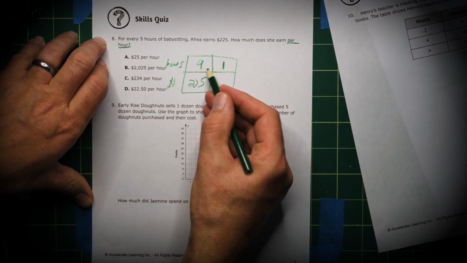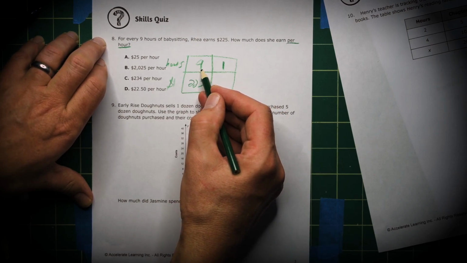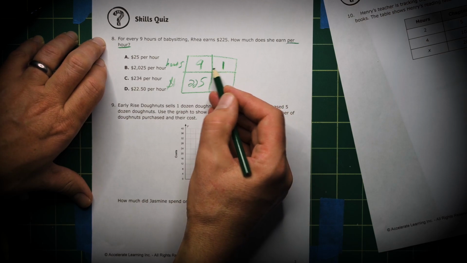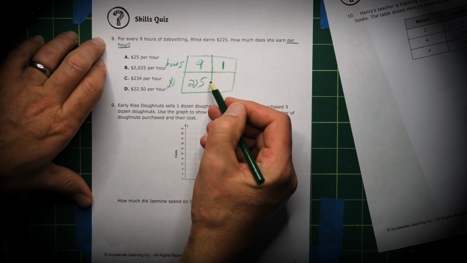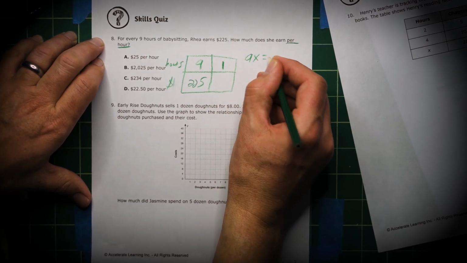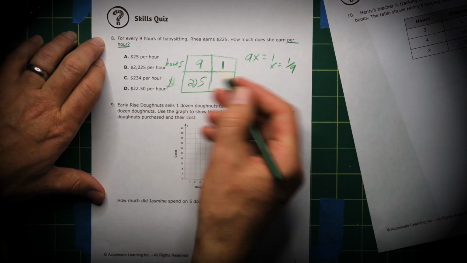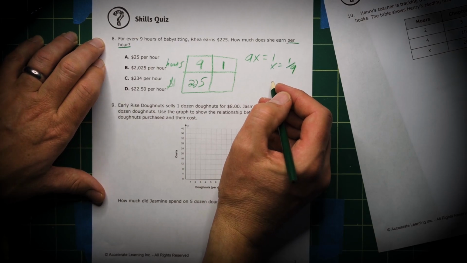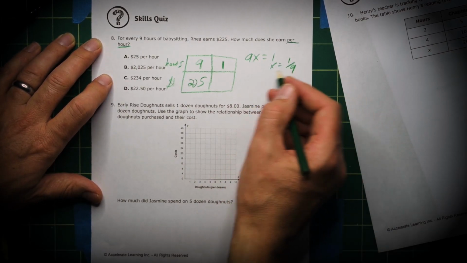9 times what equals 1? 9 times 1 over 9. Some students have been figuring that out without actually doing the 9 times what equals 1. X is equal to 1 over 9. Some students have just been figuring out how to multiply here. So we multiply it by 1/9, or we divide.